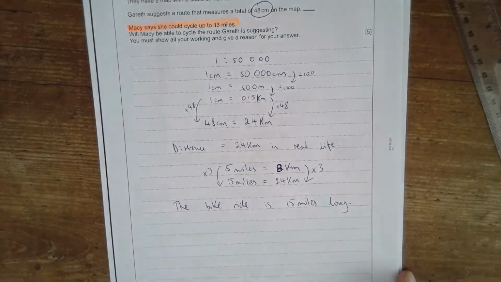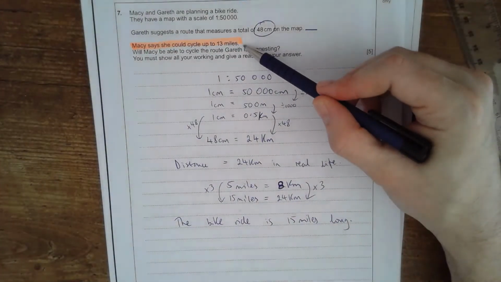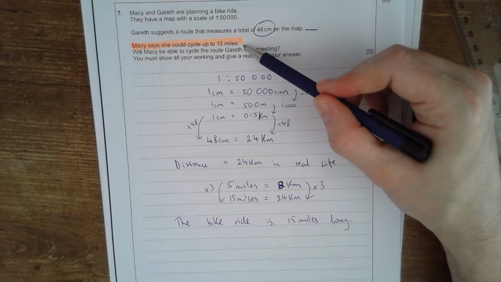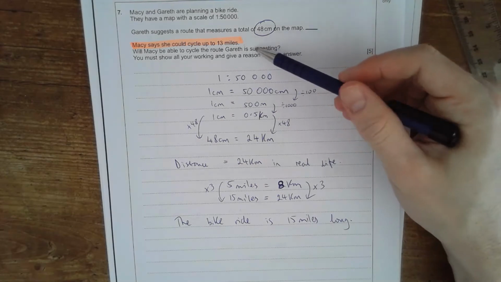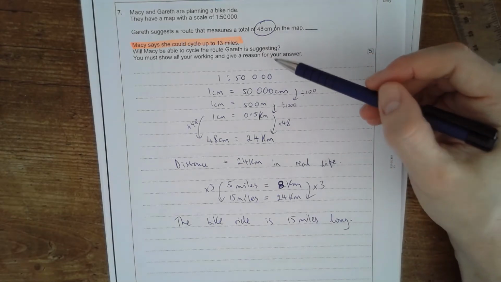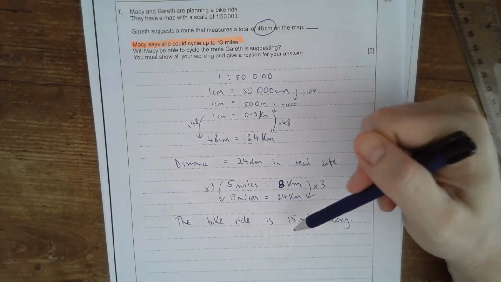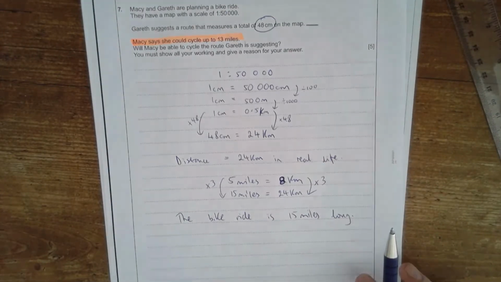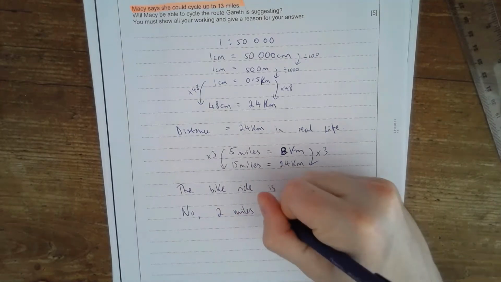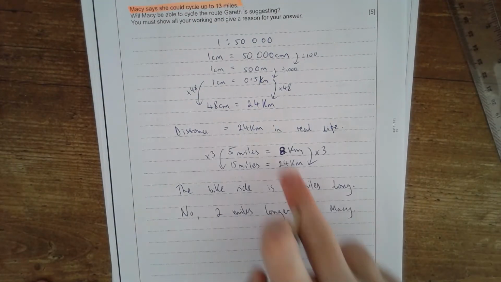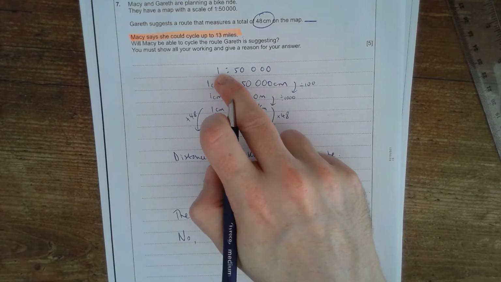Okay, now as ever with a numeracy paper, you can say yes or no for this. I'm going to say no. She said she can cycle up to 13 miles. So in my case, I just say, look, if I said I'm going to go up to 13 miles, I'm not going 15. However, in the mark scheme, it does say, yes, she could push herself to 13. And I have been out on bike rides with friends who say, yeah, you're doing it. Just get on with it. Okay, so as long as you argue the point here, you should be all right. Okay, so I'm going to say, no, 2 miles too long. 2 miles longer than Macy said. Take away the 13 that she said she could do.